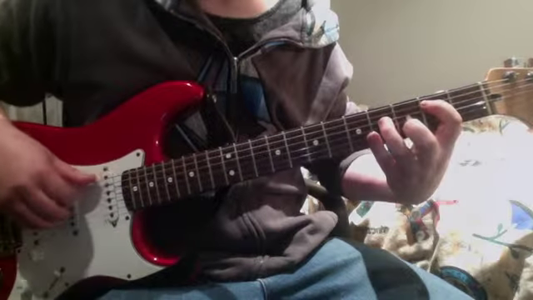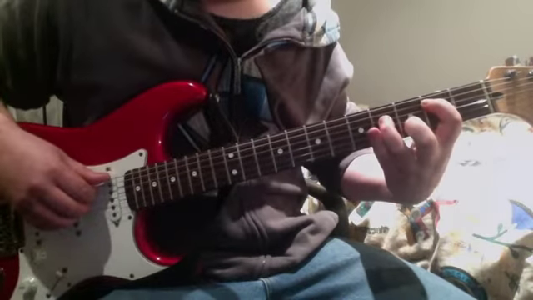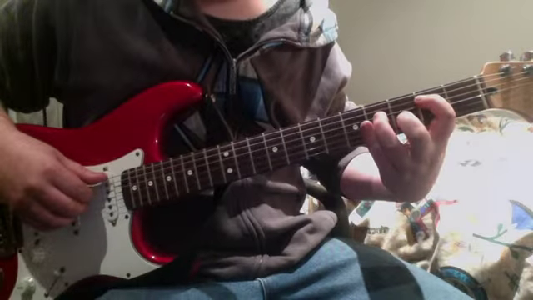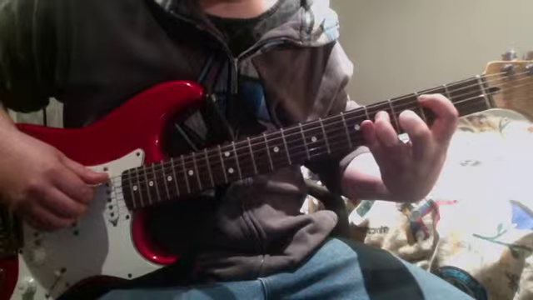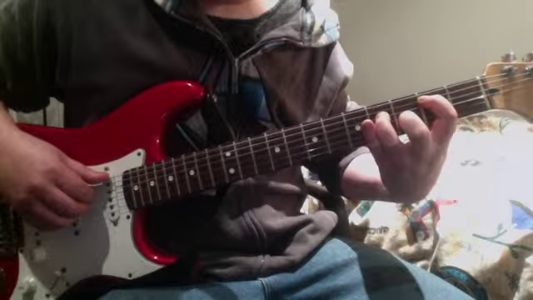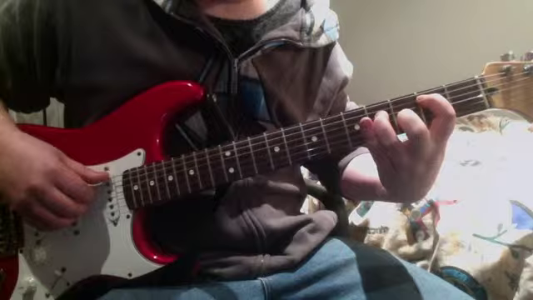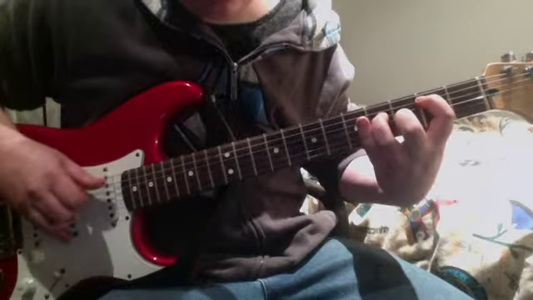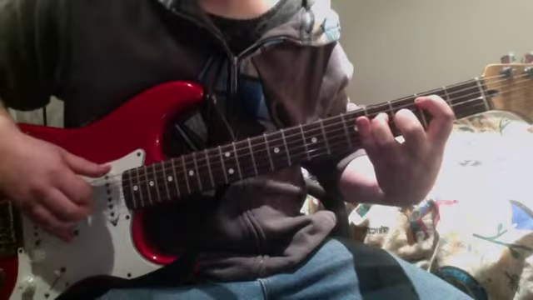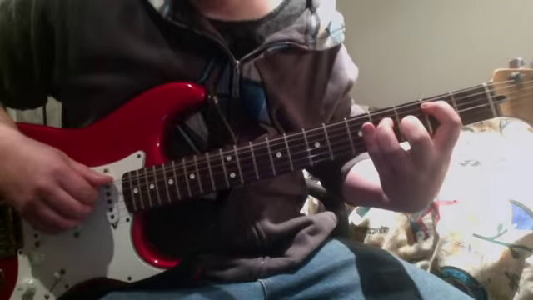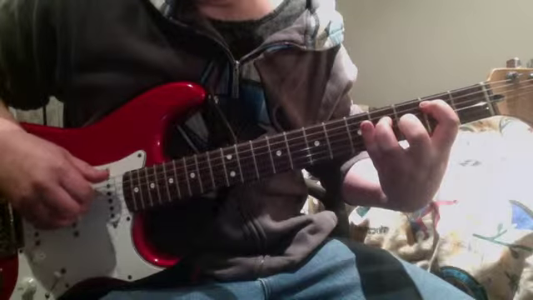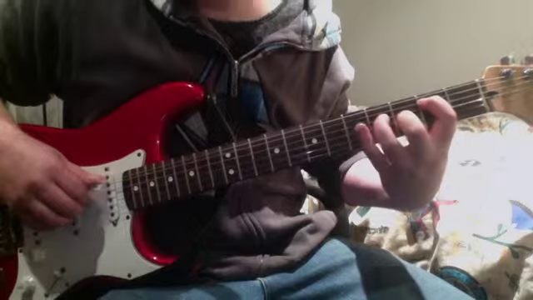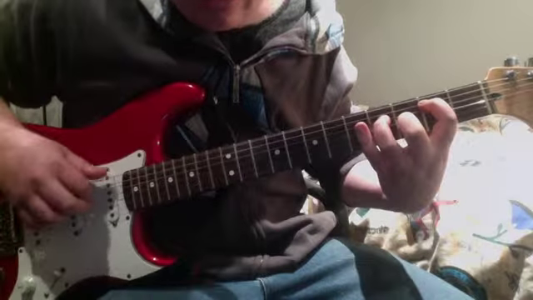And then the next chord is an E minor 9, so that's 0 on the low E string, open fret. Second fret on the A string, fourth fret on the D string, 0 fret open on the G, and third fret on the B. And you're fingerpicking it, so E string, A string, D string, G string, B string, G string, D string, A string.